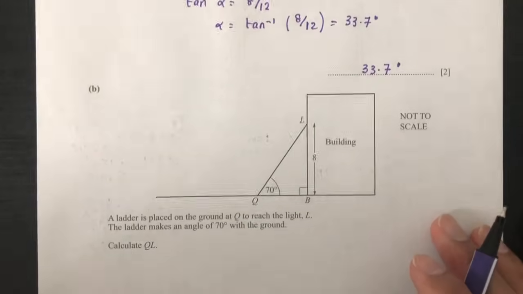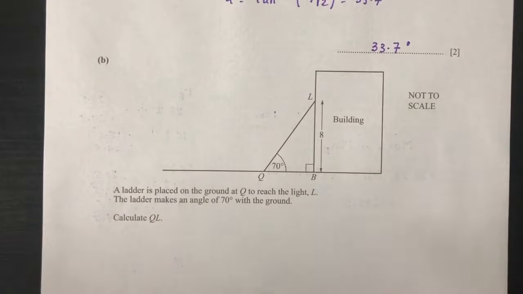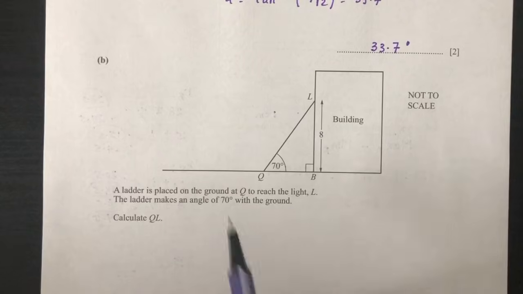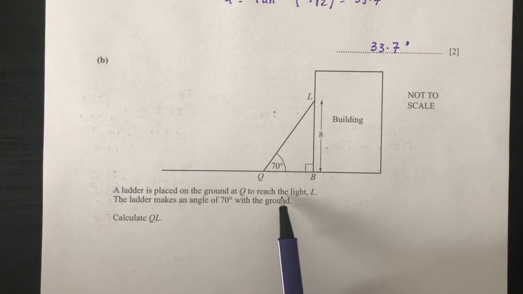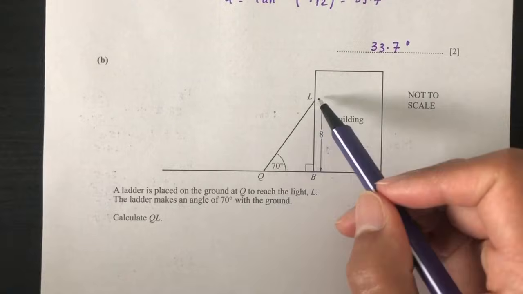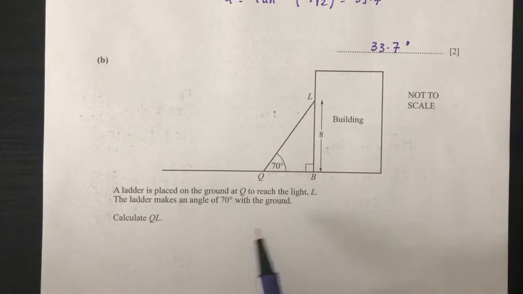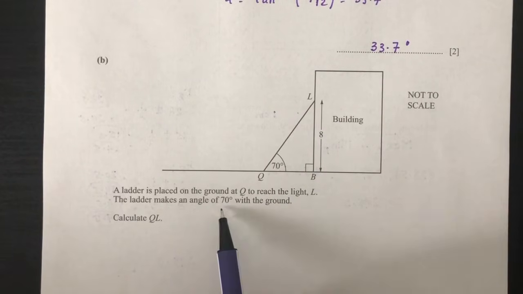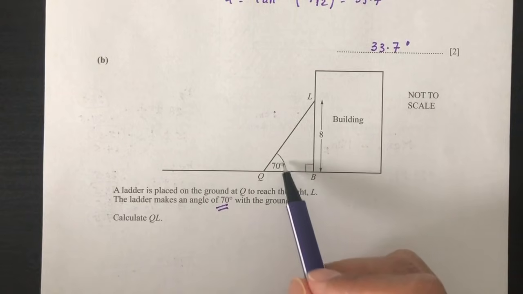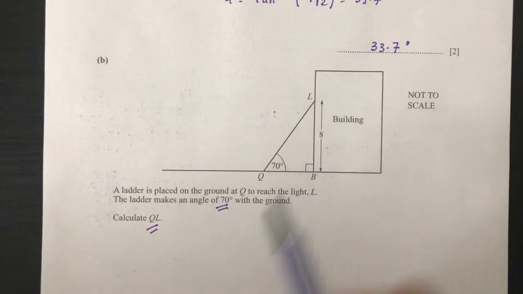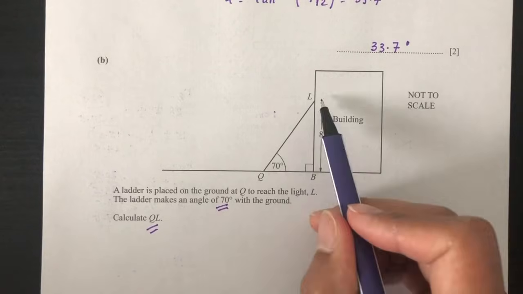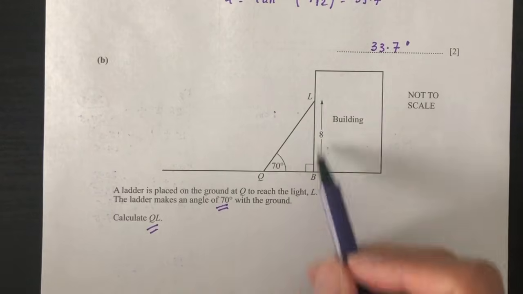That is part 1. Now for part B, it says a ladder placed on the ground at Q. So this is a ladder here to reach the light L. So this is the ladder from Q to L. Now the ladder makes an angle of 70 with the ground. So 70 with the ground. Find the length of QL. Find this length.